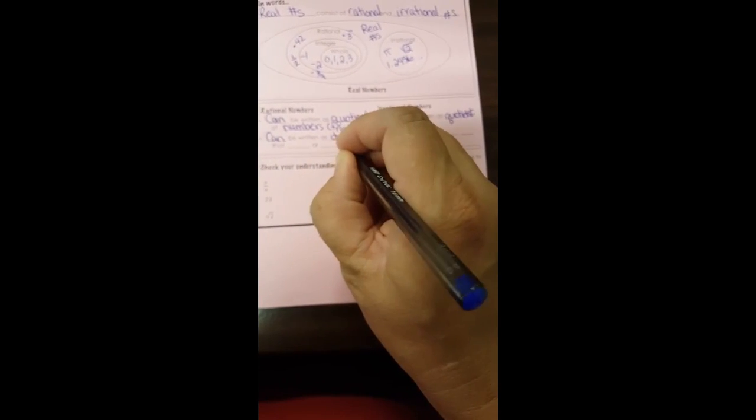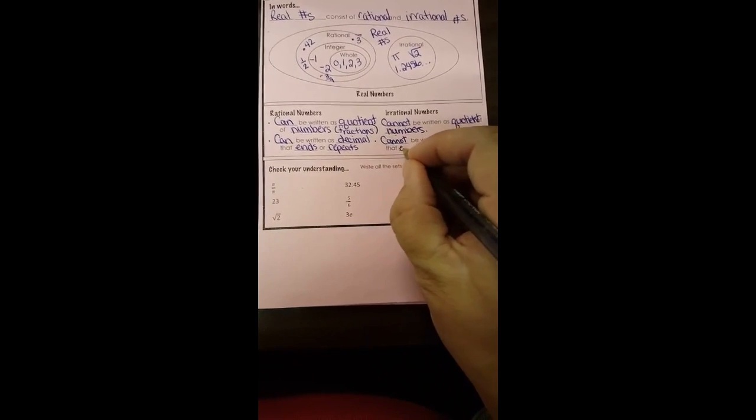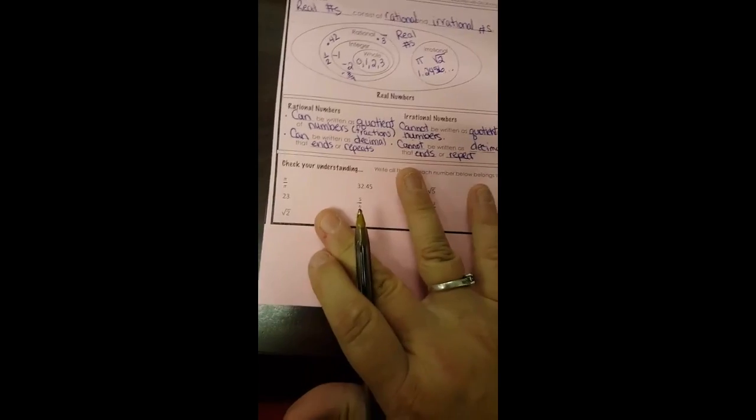And they can be written as a decimal that ends or repeats. Irrational numbers cannot be written as a decimal that ends or repeats. They would have to go on forever and ever and ever for it to be irrational.